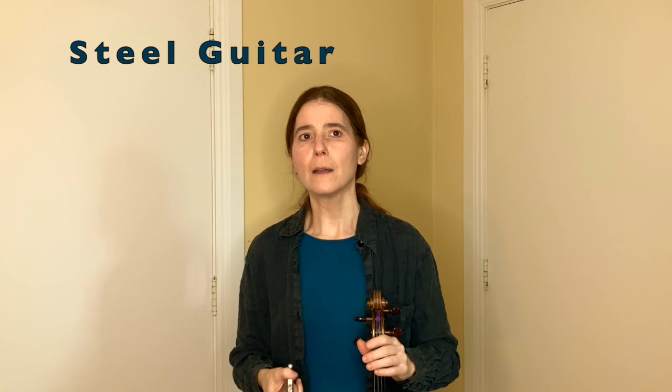Steel guitar is tricky. Up is generally away from you, and you can use the pedal, experiment with the pedal. But again, practicing your scales, that's a good way to figure out how to get higher.